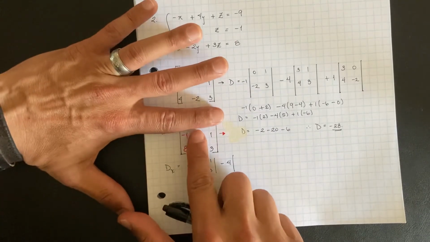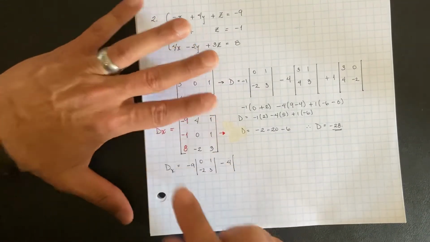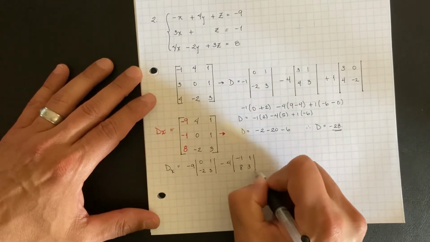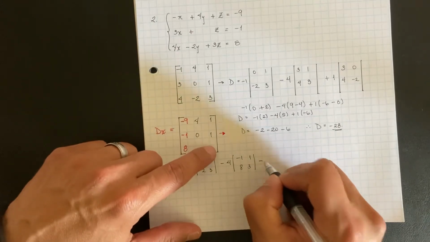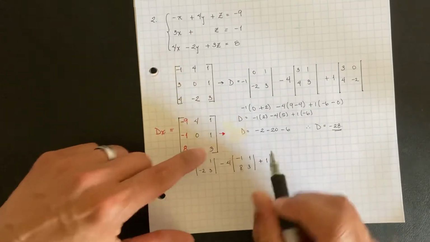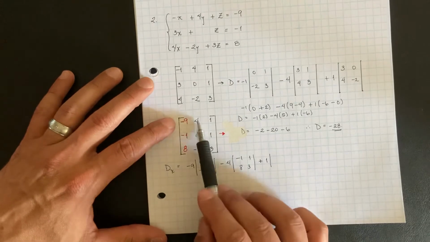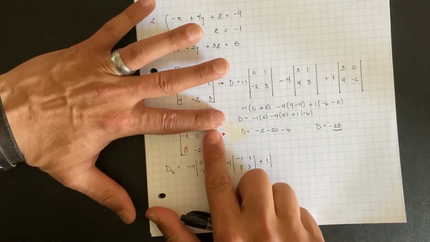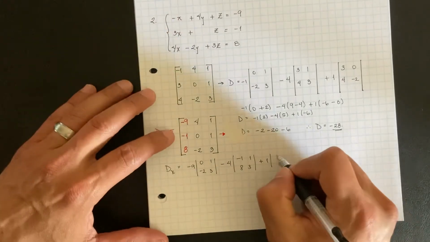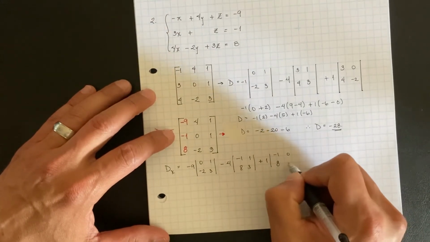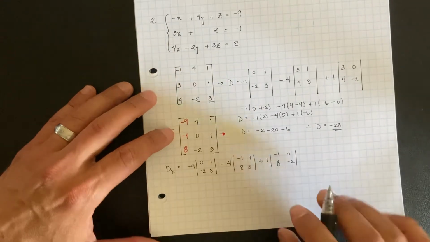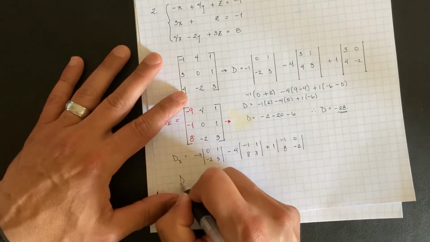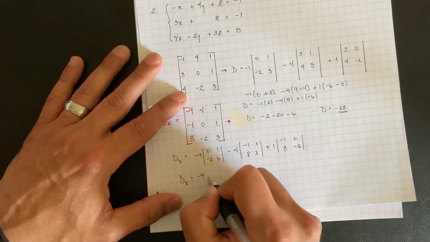First row, second column, you're going to do negative 1, 1, 8, 3. And the last one alternates, it's a positive 1. Remember, it goes positive, negative, positive. So we're going to cover it up. Negative 1, 0, 8, negative 2. Now we're going to find the determinant of the x. So we're going to do negative 9.